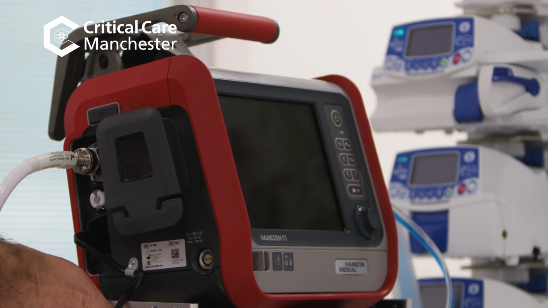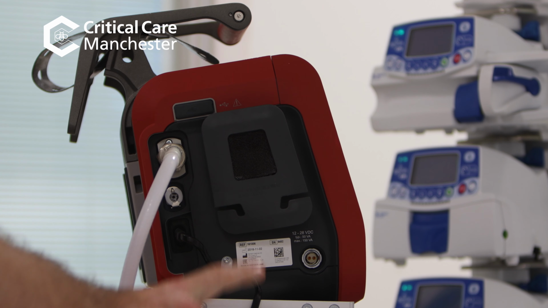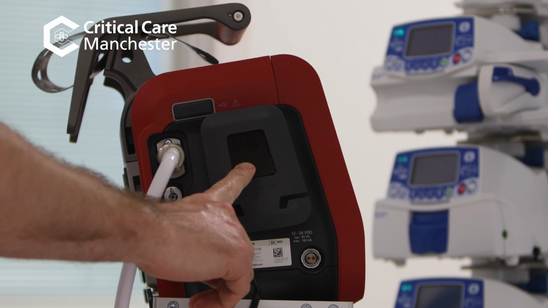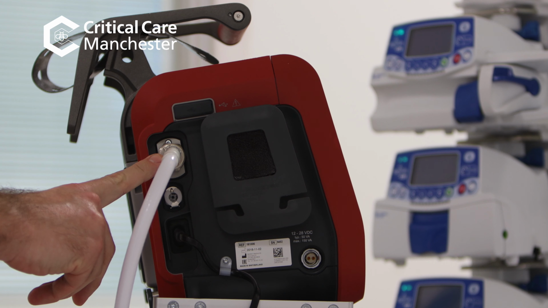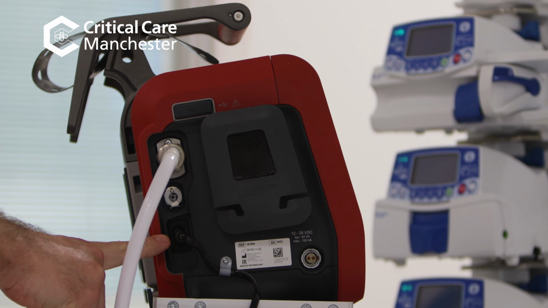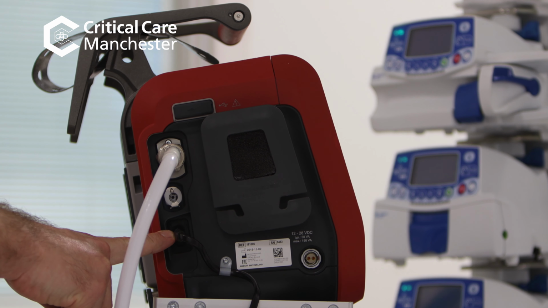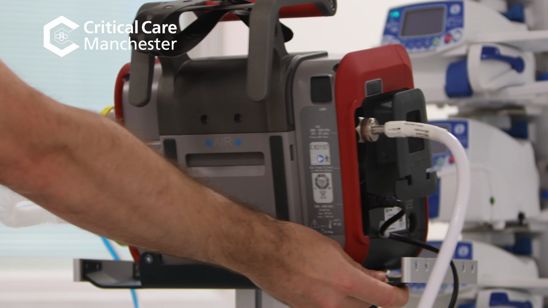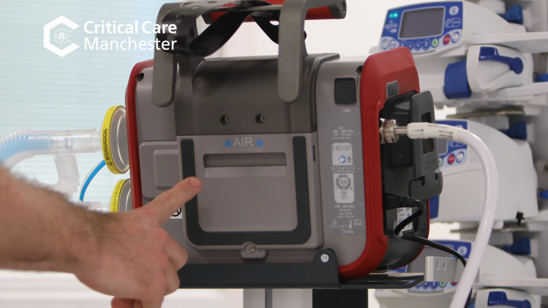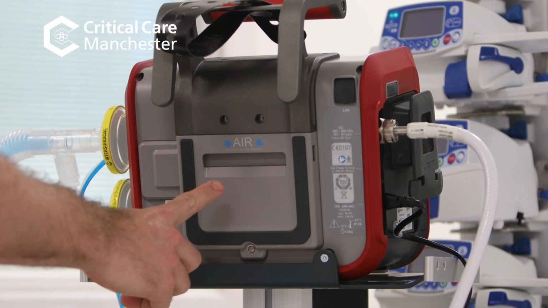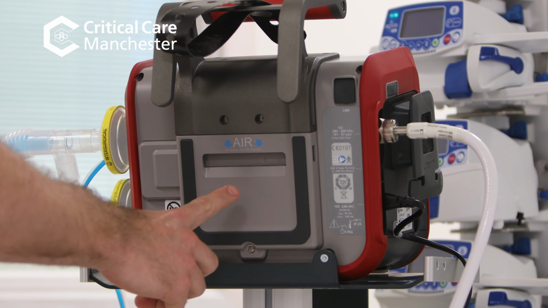On the other side of the ventilator, you will find the expiratory filter port, the oxygen inlet tubing, and the power adapter inlet. On the reverse of the device, you will find the air inlet for the blender. This is not to be obstructed.